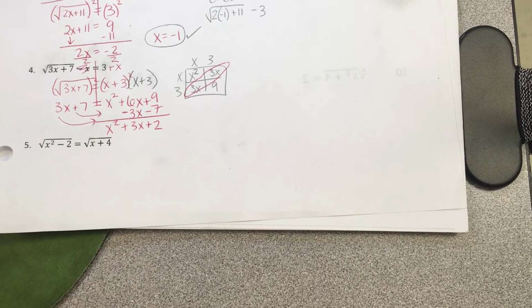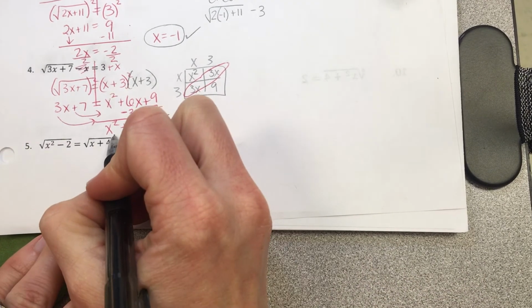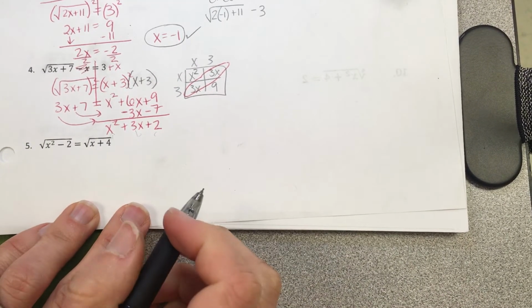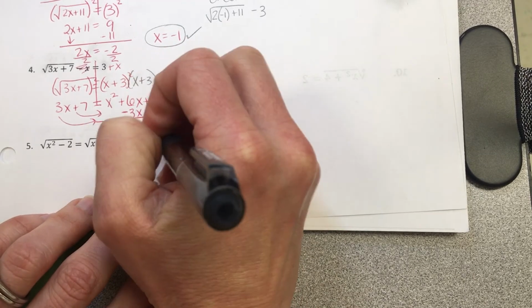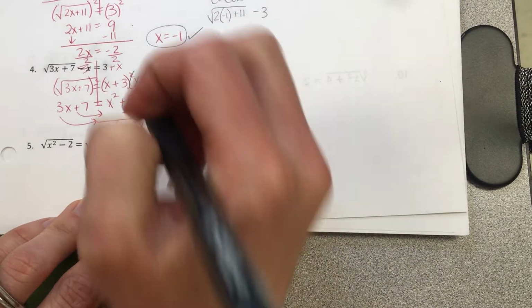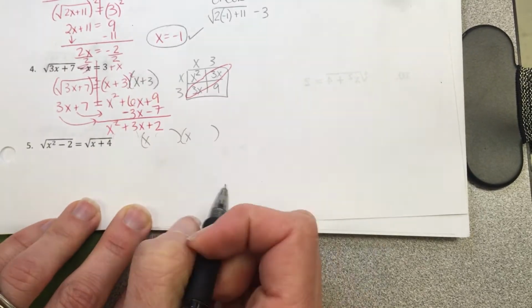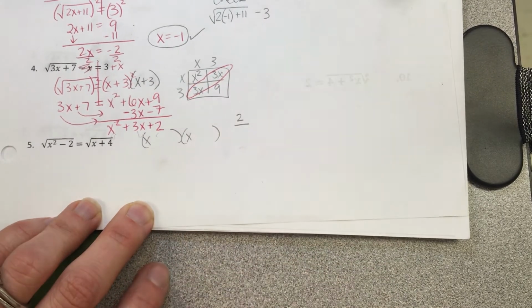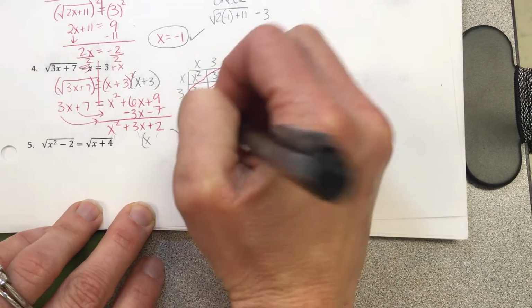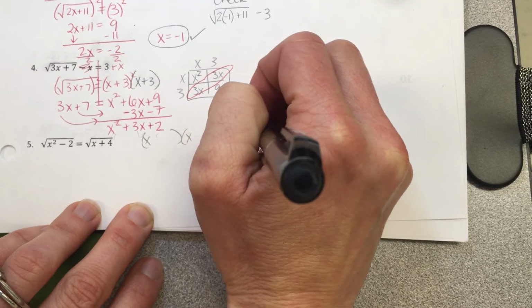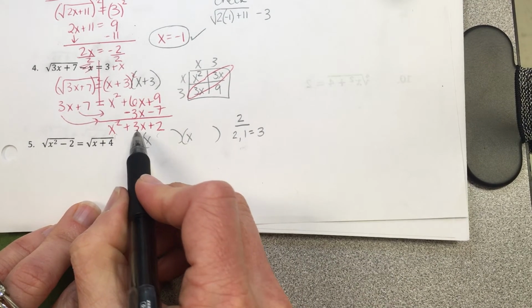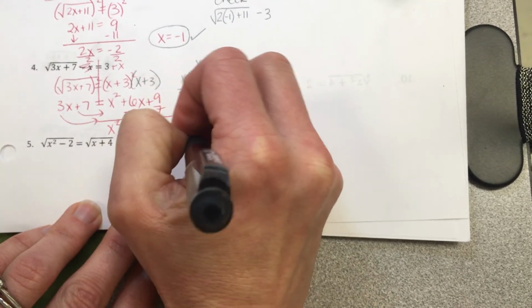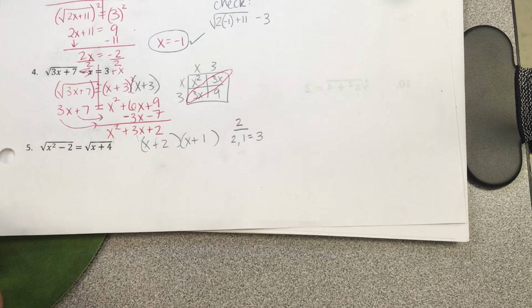Okay? All right, you're welcome to do the A, B, C and do your formula, but these will also factor. x and x. What multiplies to give you 2? 2 and 1, does that equal 3? All right, that equals 3. So plus 2 plus 1. Okay?